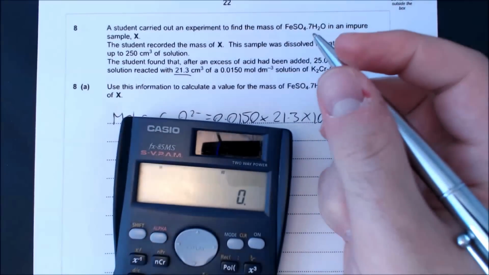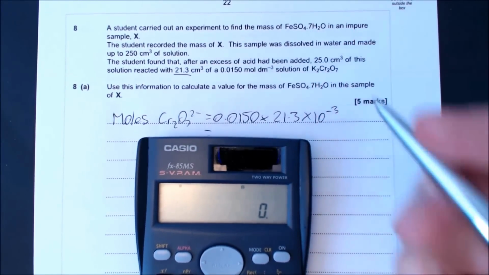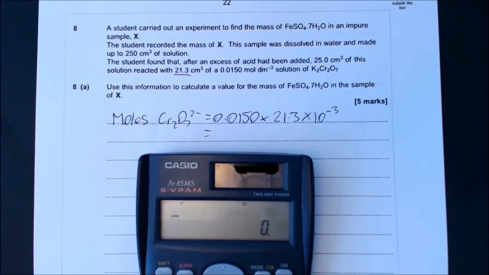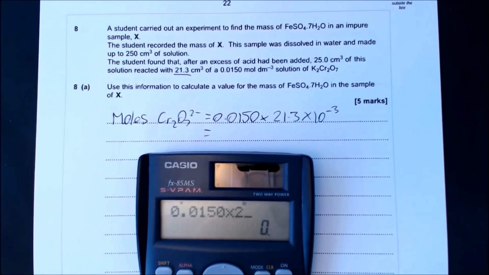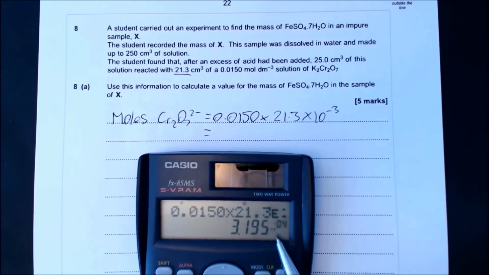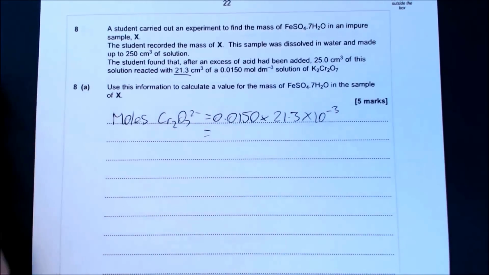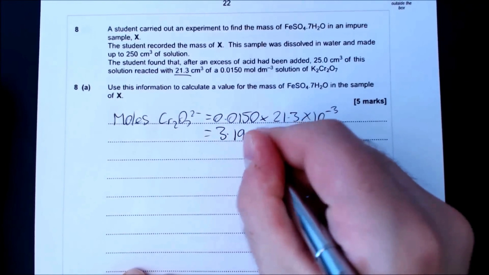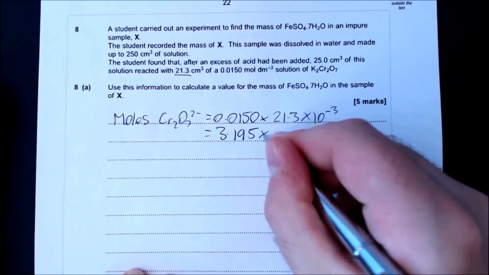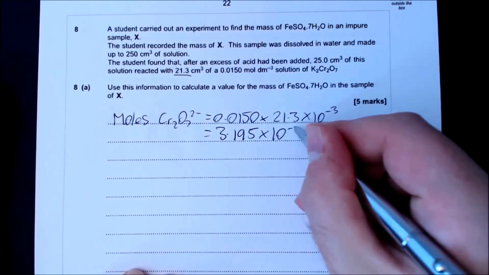So if we bring in our calculator at this point, we're going to put in 0.0150, multiply that by 21.3 times by 10 to the minus 3, and we should get our final answer of 3.195 times 10 to the minus 4. So put that in there. 3.195 times by 10 to the minus 4.